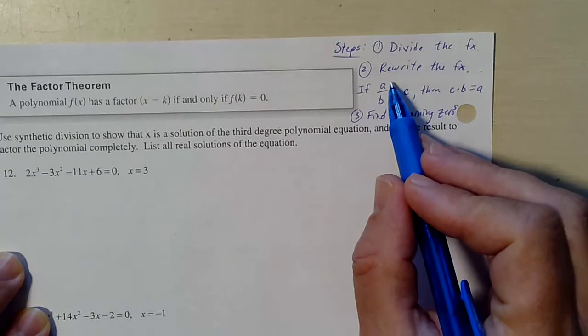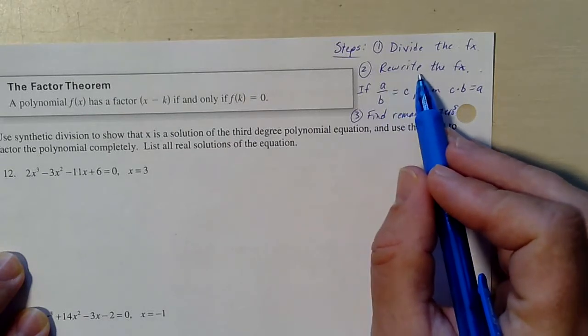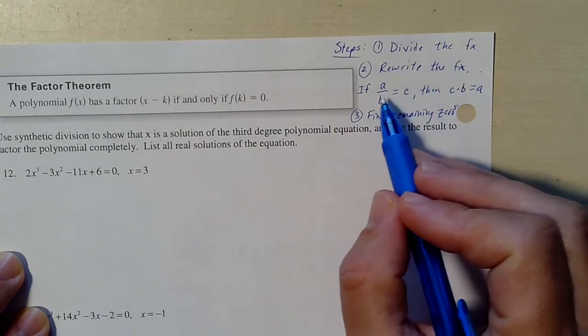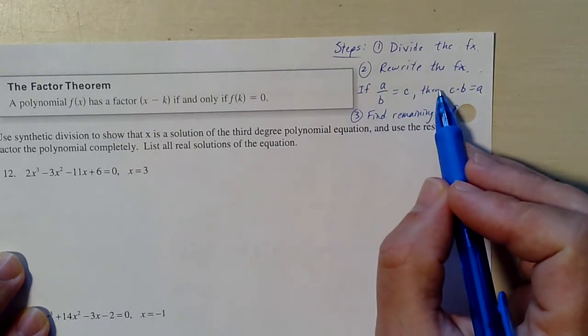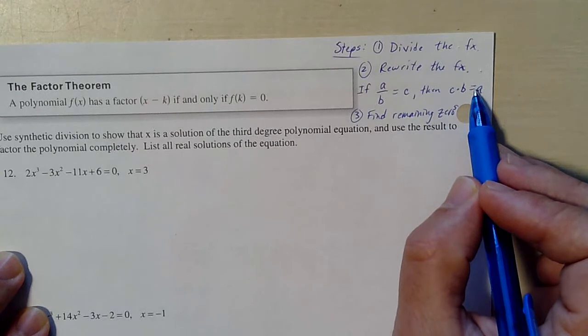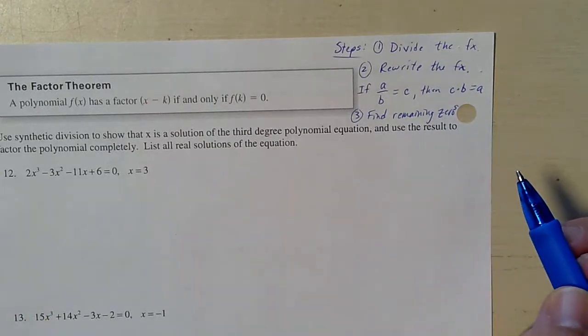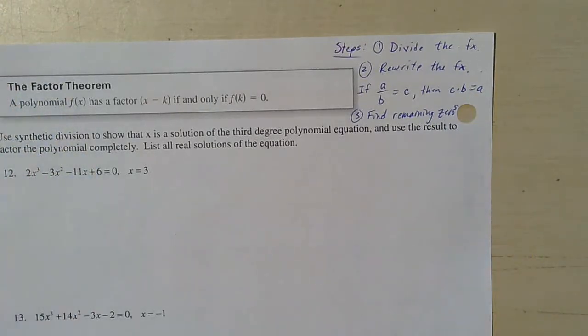Step 2, we're going to use that result to rewrite the function. Okay, so write this down. If a over b equals c, then c times b equals a. Okay. All right, so what that means, it's really just a basic division algorithm.